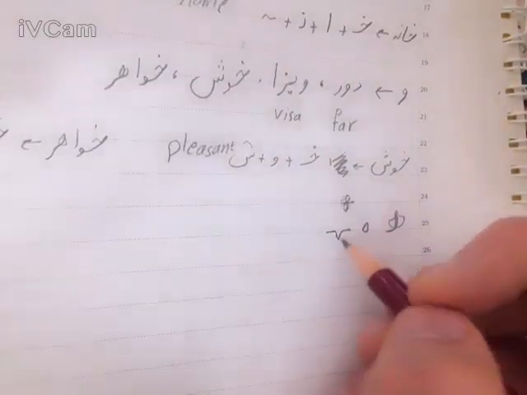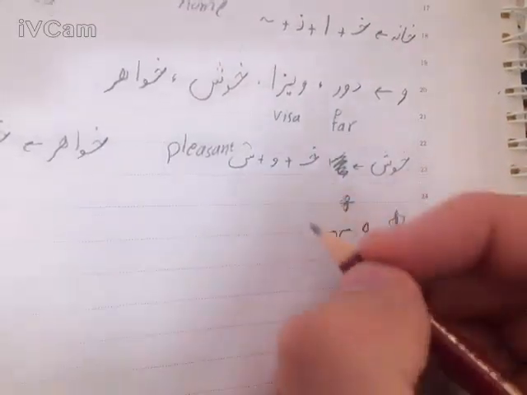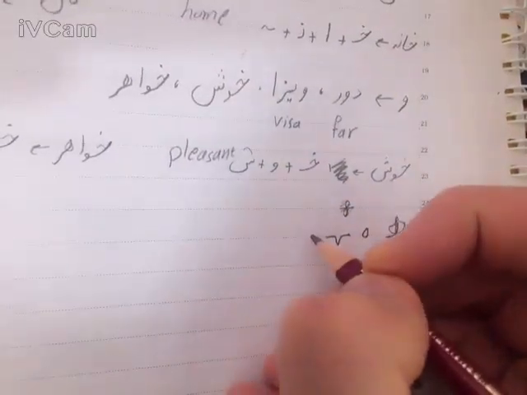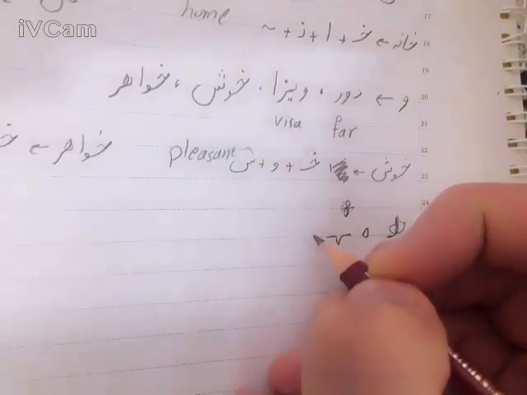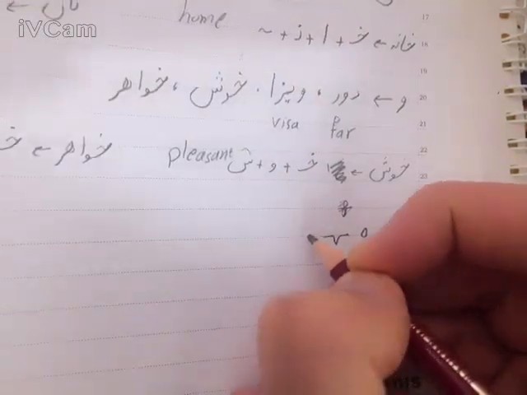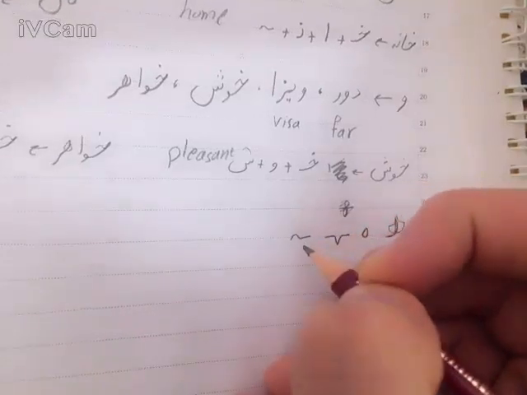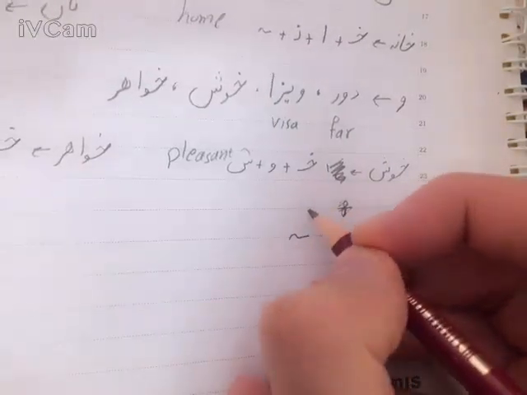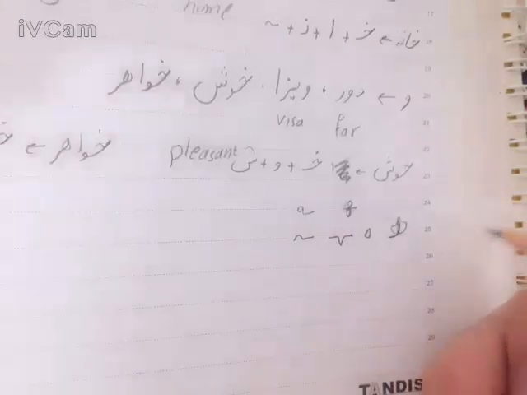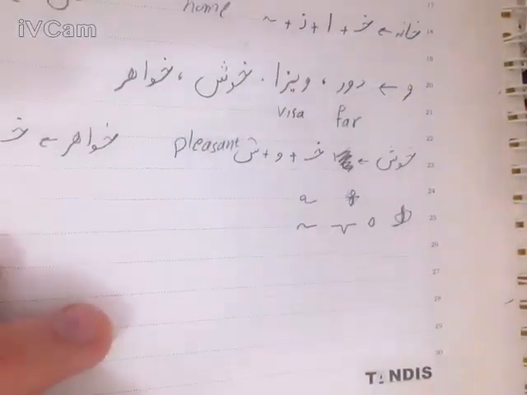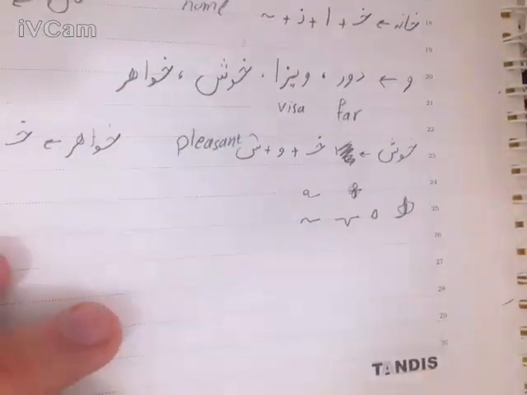So that would be in the middle, and if it's at the end, the form that gets attached to it would be like this. And its other form is like this. You're free to choose however you'd like to write it. So this was it. Let's see its examples.